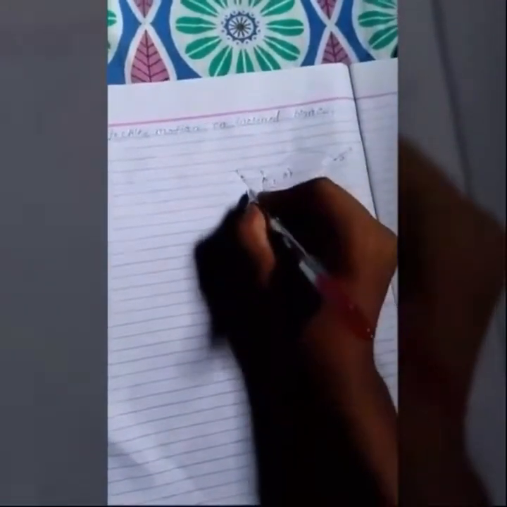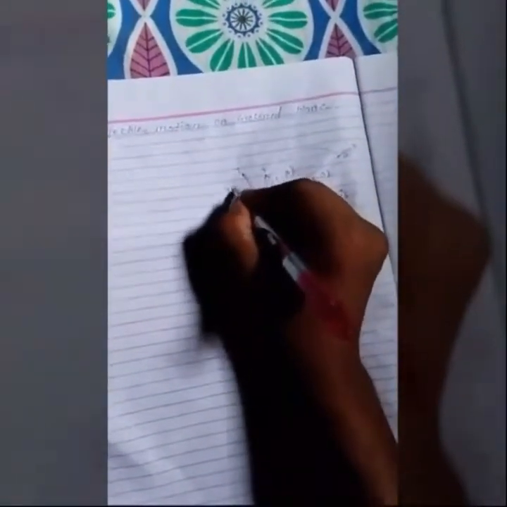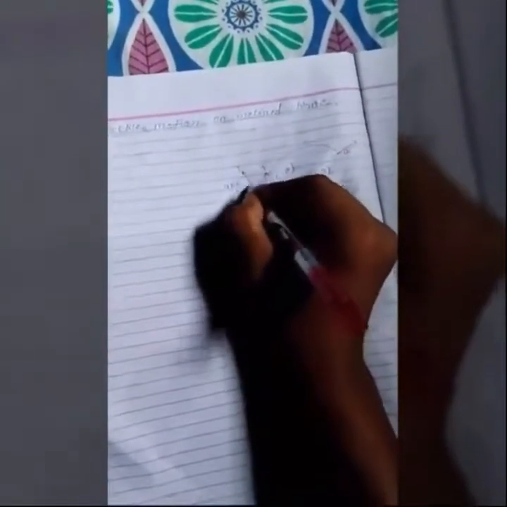Now we resolve the initial velocity. Along the x-axis it is u cos(theta minus beta), because this angle is theta minus beta, and along the y-axis it is u sin(theta minus beta). Okay, now we have resolved this.